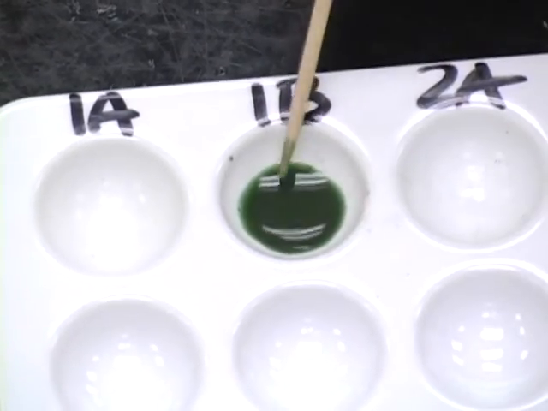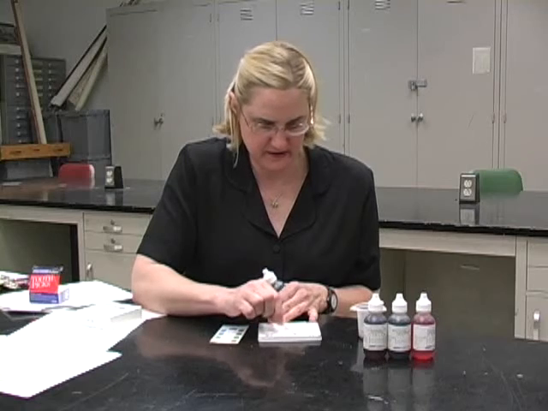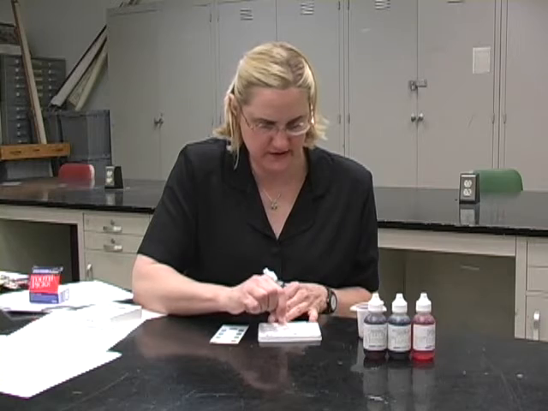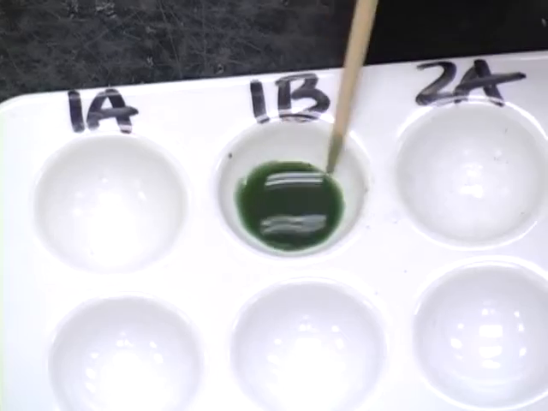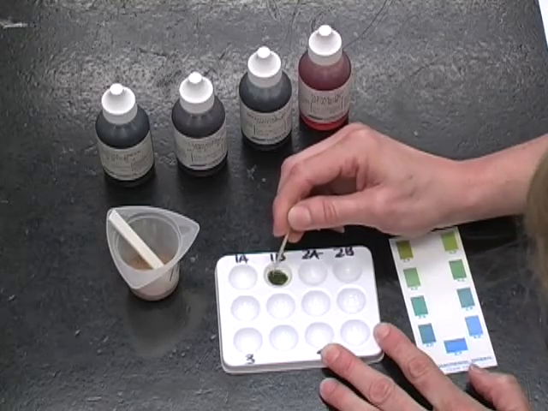And sometimes with the colored soils that are kind of rusty red or yellowish like this one, it's a little hard to actually see the true color. So what you want to do is look at the very edges of the plate, or edges of the drops here in the center of the plate, because that doesn't have much soil in it, and you can get an idea of the true colors.